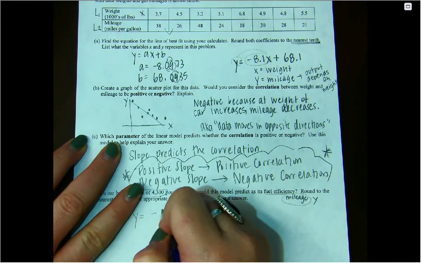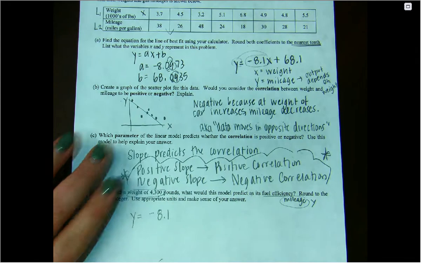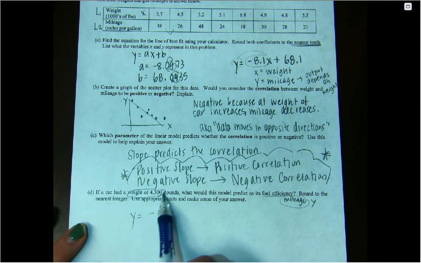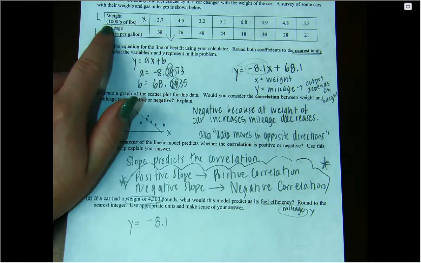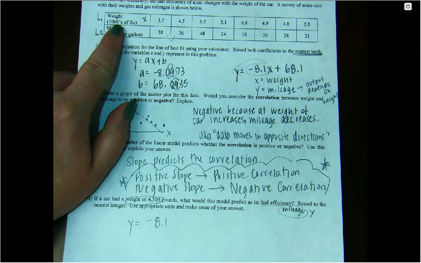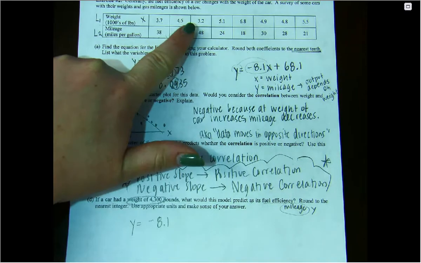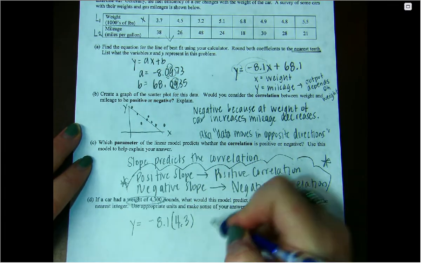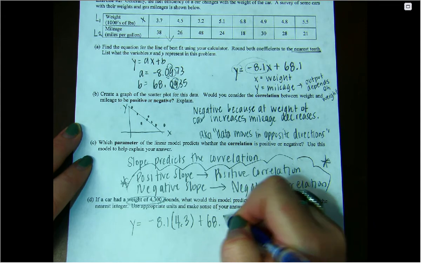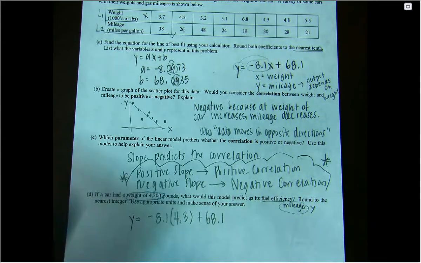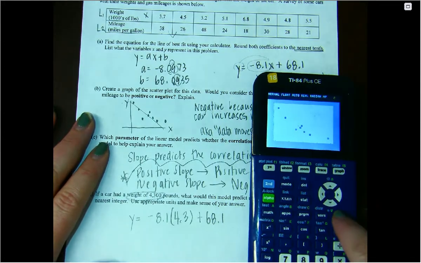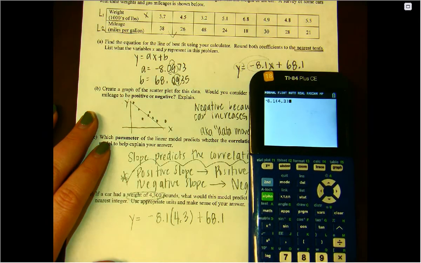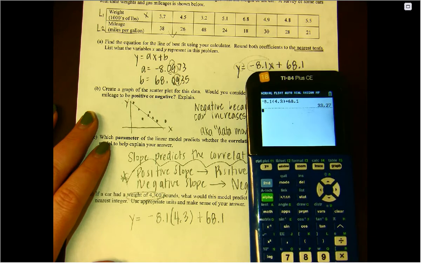I'm trying to solve for Y when X is this. Negative 8.1. Here's what you have to be careful about. This is 4,300 pounds, but my equation is in thousands of pounds. Notice how all of these are decimals. This one also has to be a decimal if I'm plugging it in. So I get negative 8.1 times 4.3 plus 68.1.